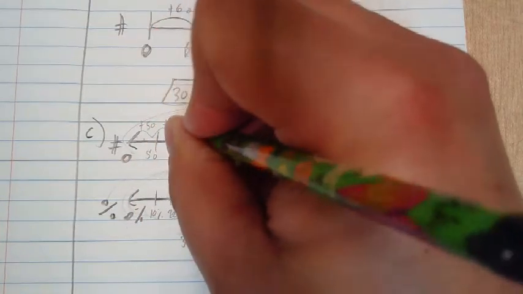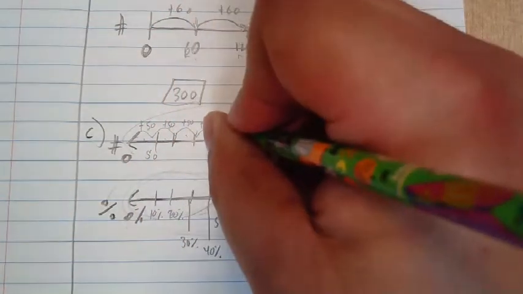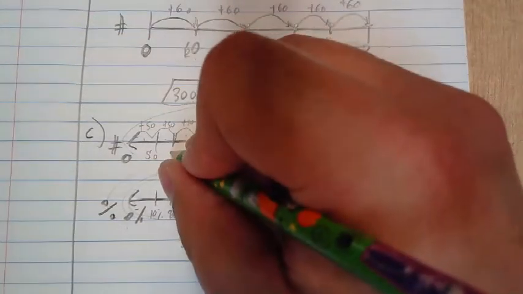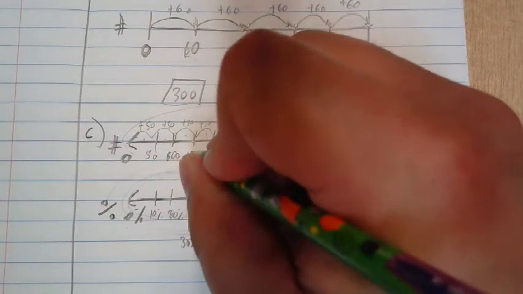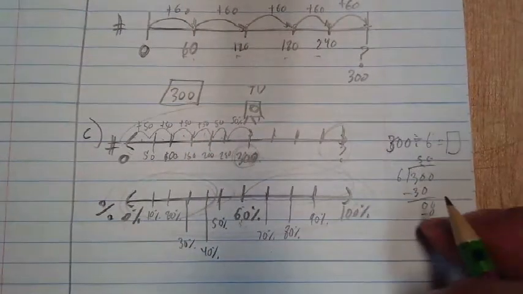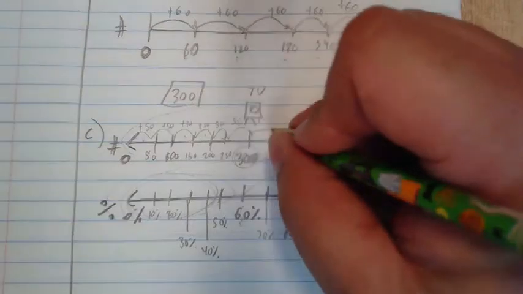Plus 50, plus 50. I'm sorry I have to write really small, but this is what I said earlier. Make sure you write your big lines. All right, that's 100, 150, 200, 250. Hey, it works out, 300. And I'll keep doing that. Plus 50.